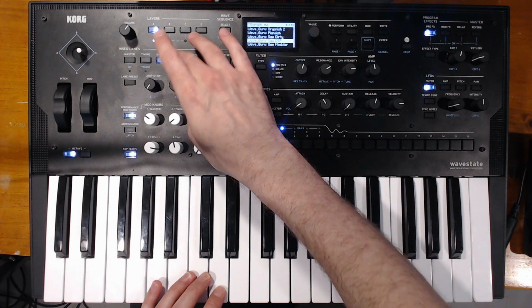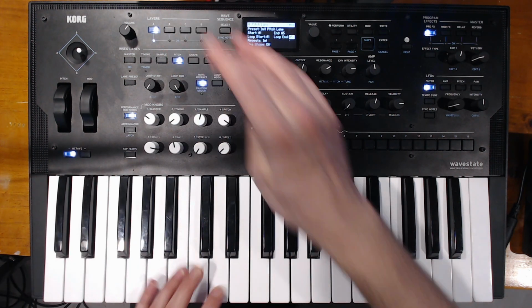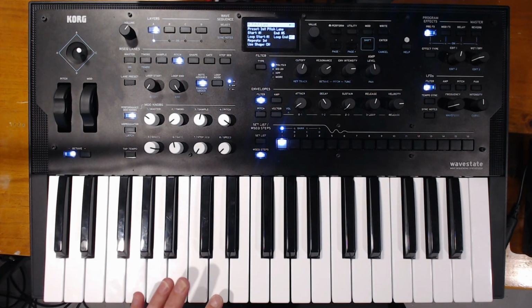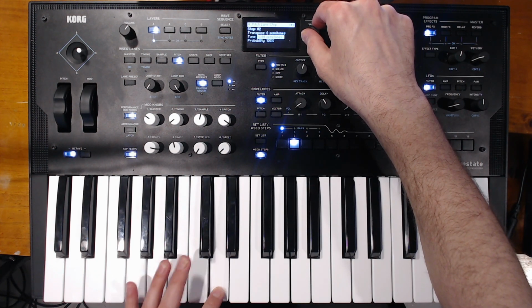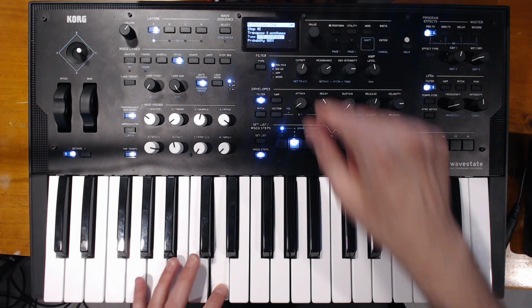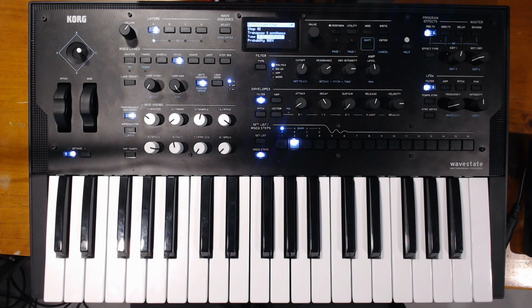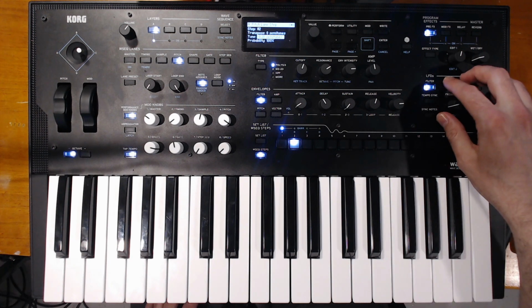You can hear that note is a bit sharp. Could even, if I felt like it, change the second one a bit flat. So now we've got a nice little bit of pitch variation. We haven't used our LFOs.